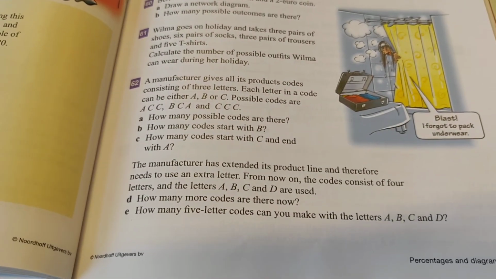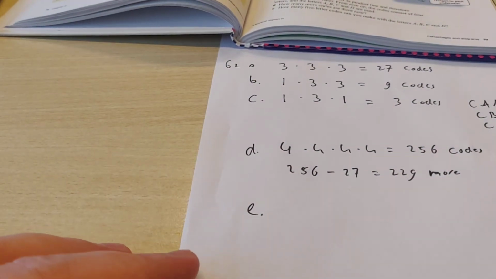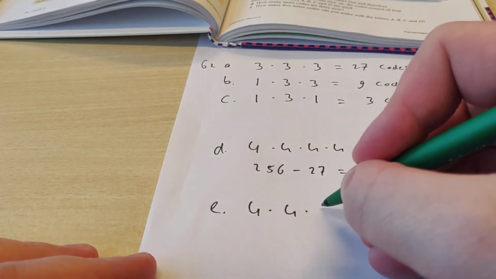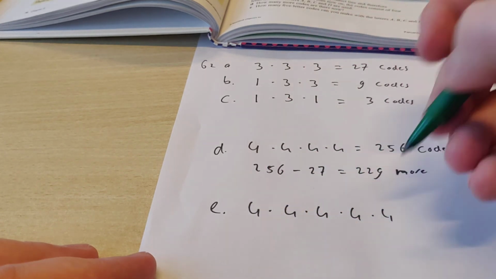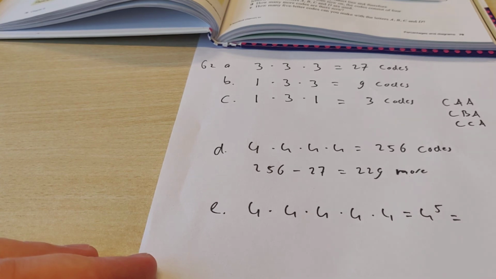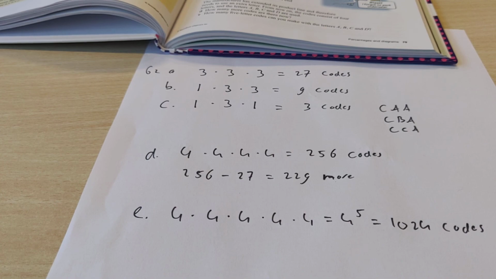And then we're going to take a look at question E. Question E says, how many 5-letter codes can you make with the letters A, B, C, and D? Alright, so we can choose between A, B, C, and D. So we have 4 options, and we need to make a code consisting of 5 letters. So 4 times 4 times 4 times 4 times 4. A shorter way to write it down would be 4 to the power of 5. You can write it down like that if you'd like. And that's 1024 codes. Alright, so this was the answer for exercise 62. Thank you for watching, and I'll see you later.